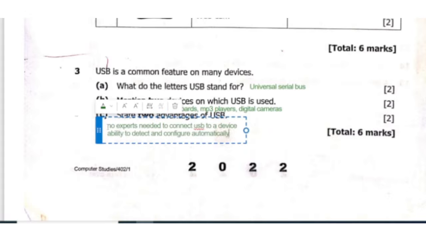Then the other one is that it also allows peripheral devices to connect. It is a technology that allows peripheral devices to connect.